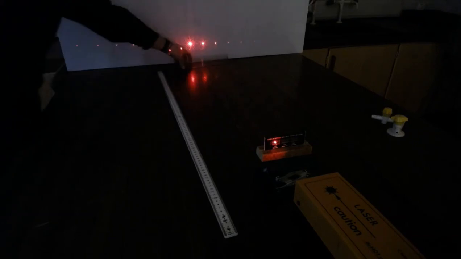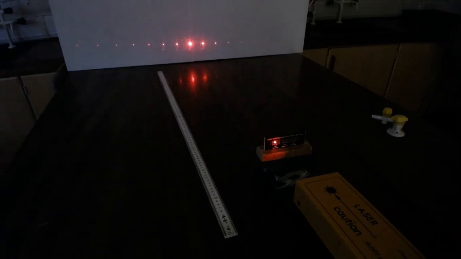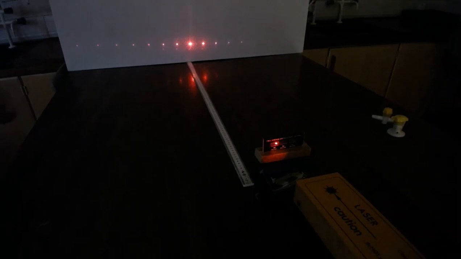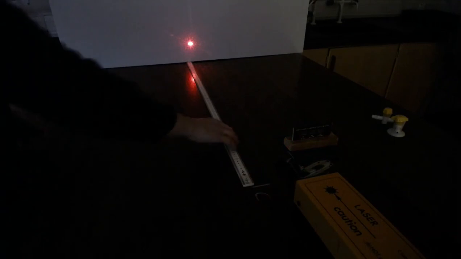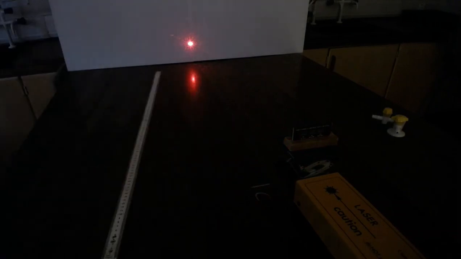We have around 66 millimeters. So the distance AB is 66 millimeters. Now we're going to measure the distance BC. I've already marked point C on the desk here, so we will use a measuring tape to measure this distance.